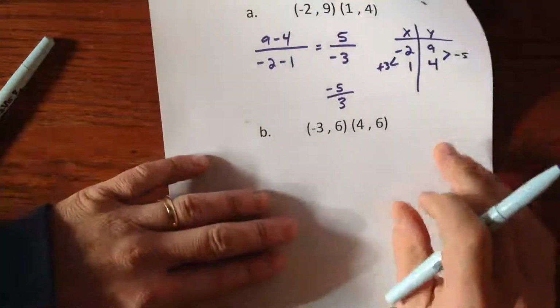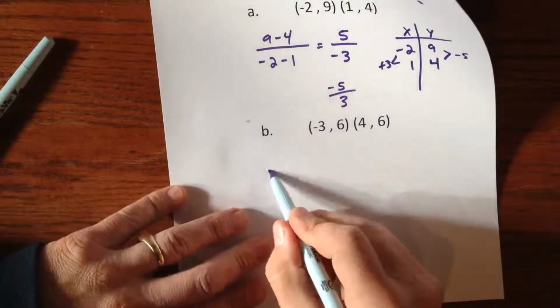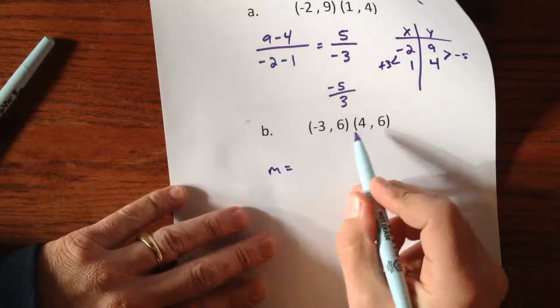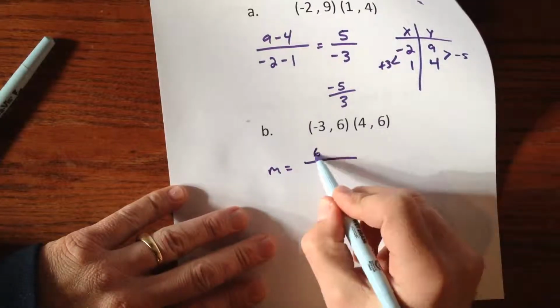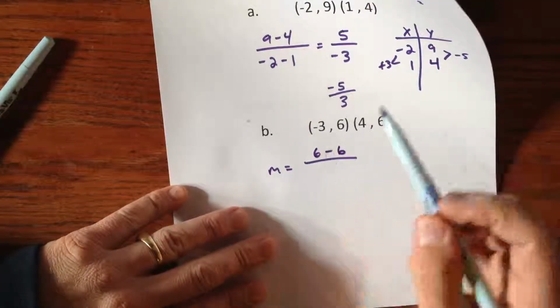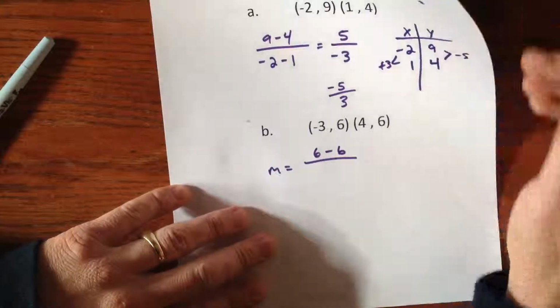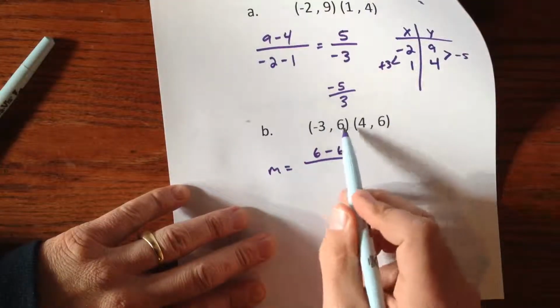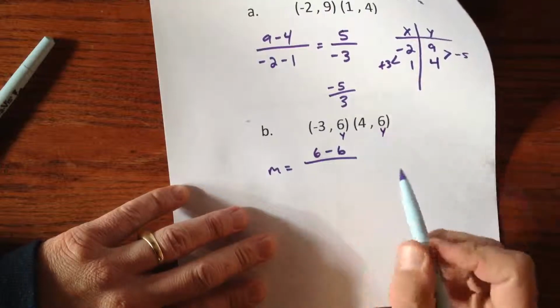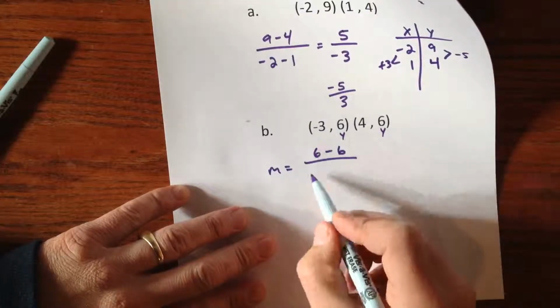Okay, this one I'll do quicker. Slope equals. Remember, another thing people do is they switch y over x, or x's and y's. So you have to do the difference of your y's, which are those two, over the difference.